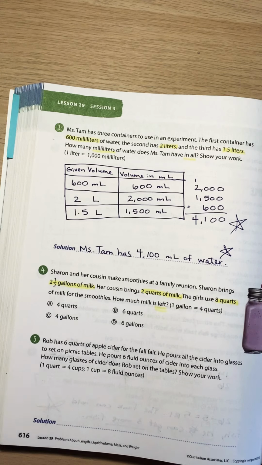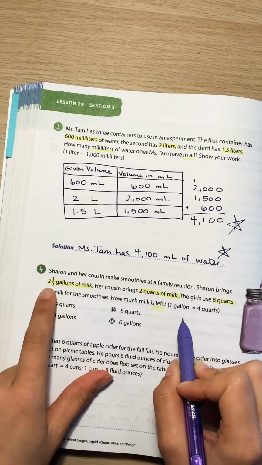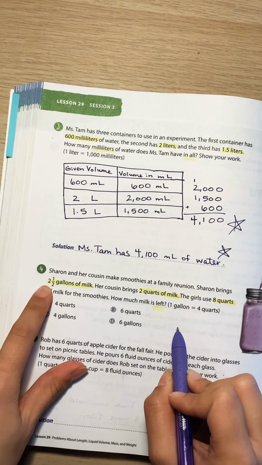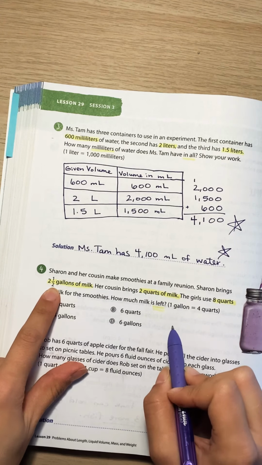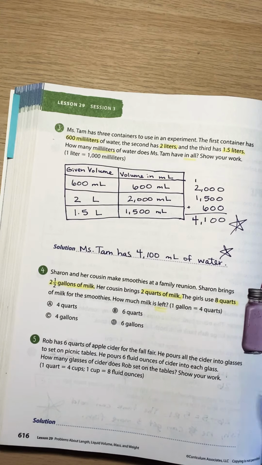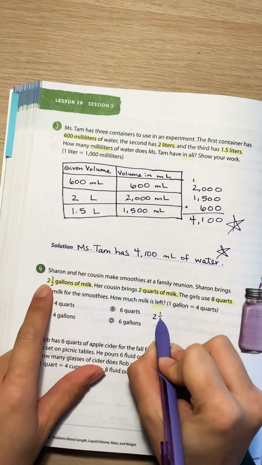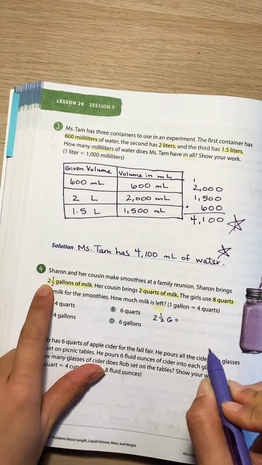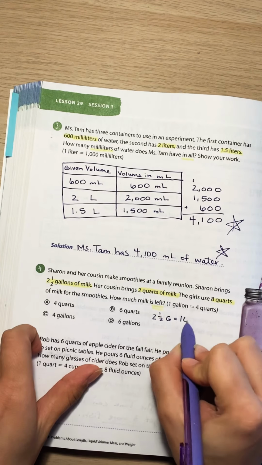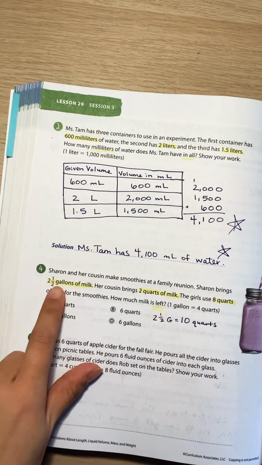Okay, so 2.5 gallons of milk times 4. So the 2 gallons by itself is going to be 8, plus the half a gallon is going to be, no, not 4. Sorry, 1 gallon equals 4, so half is 2. So 2.5 gallons, right? 8 plus 2. Yep, 10 quarts. Okay, so that's how much Sharon brought.